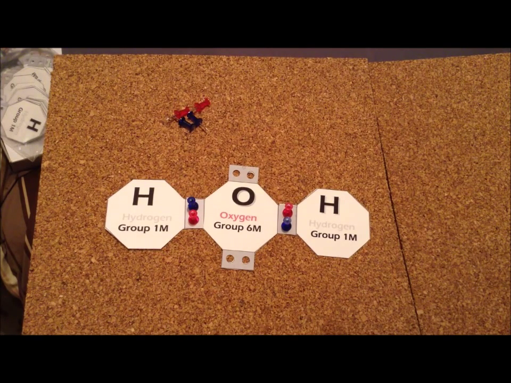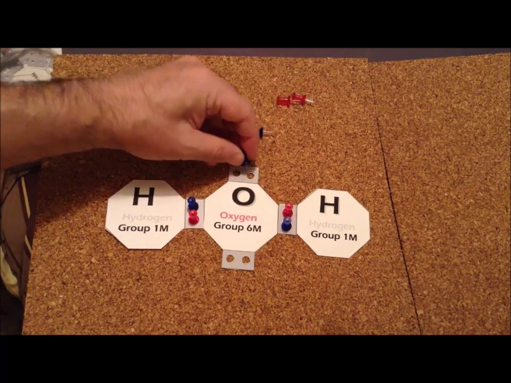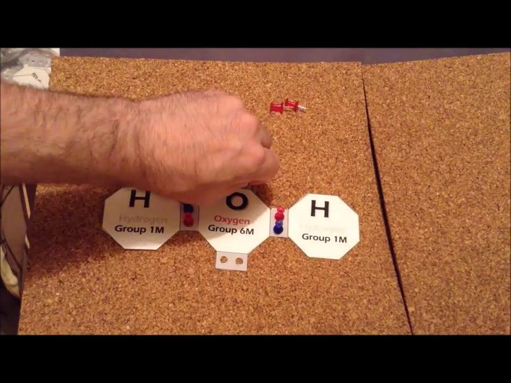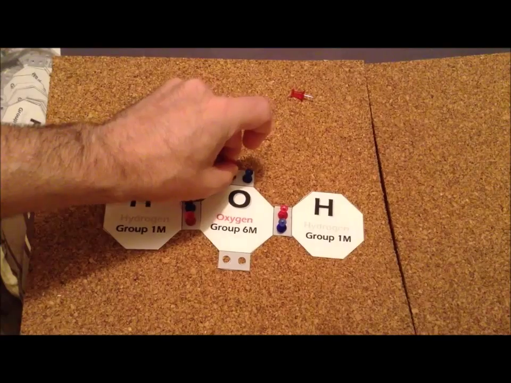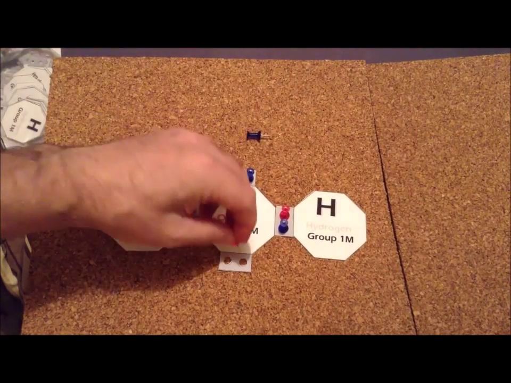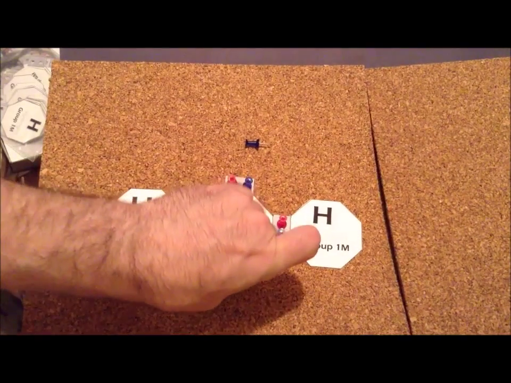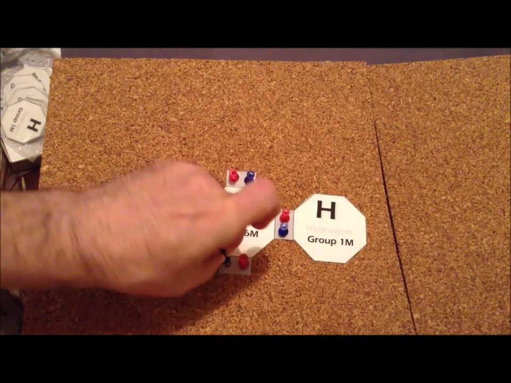So let's see if we can allocate those electrons in such a way as to satisfy the octet rule for oxygen. Let's see if we do that. So if we put these electrons here, for example, we notice that we've used up all the electrons.